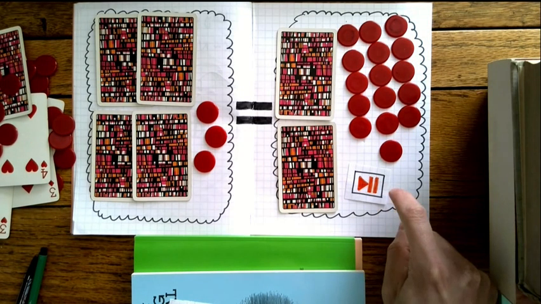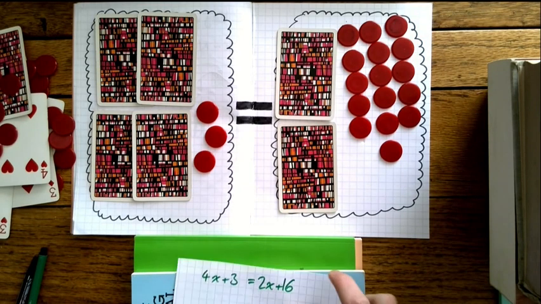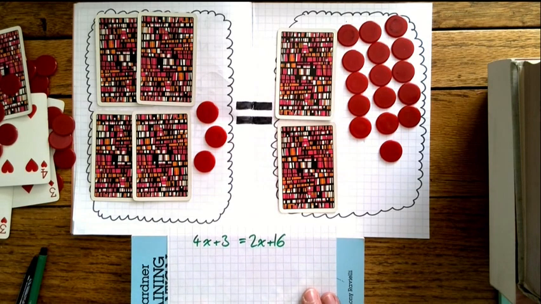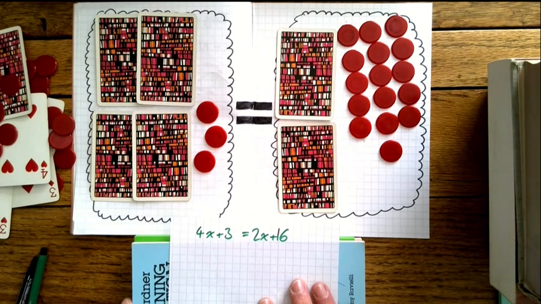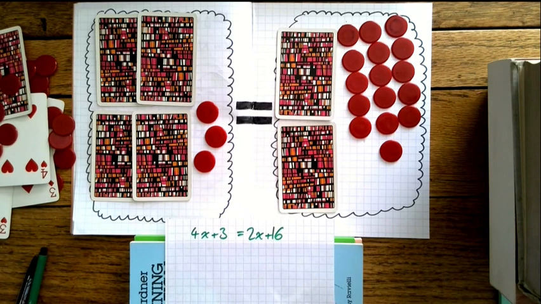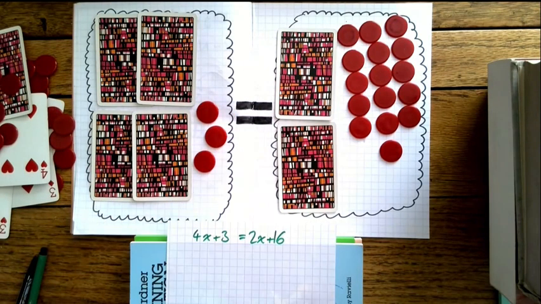And play again. Okay. Let's give this a go together now. What you should have written down to start with was 4x add 3 is the same as 2x add 16. I think it becomes quite obvious when we've got the picture there what this means. 4 things that we don't know, add 3 is 2x add 16. Okay, cool.